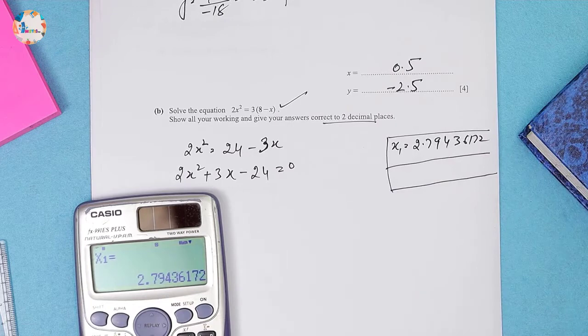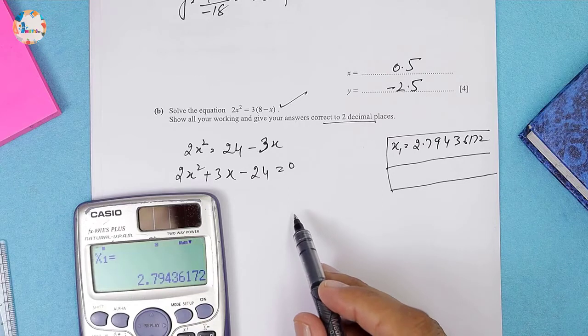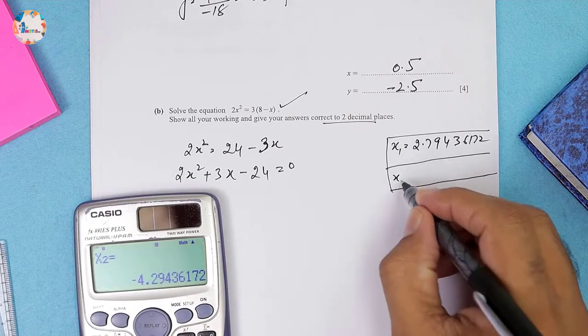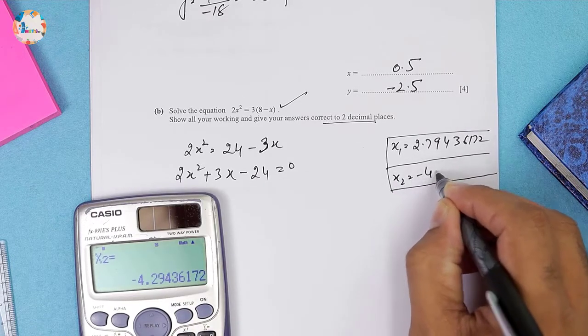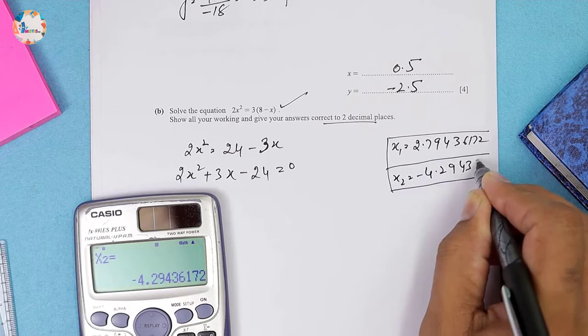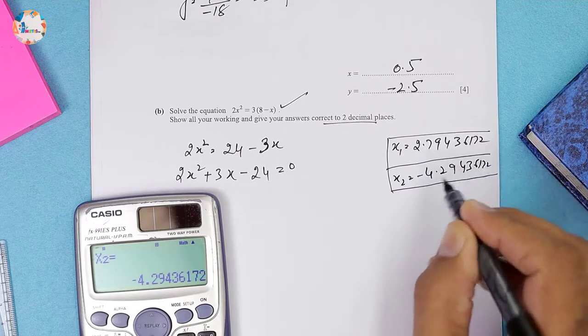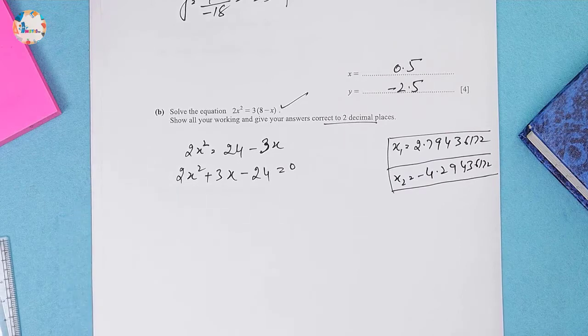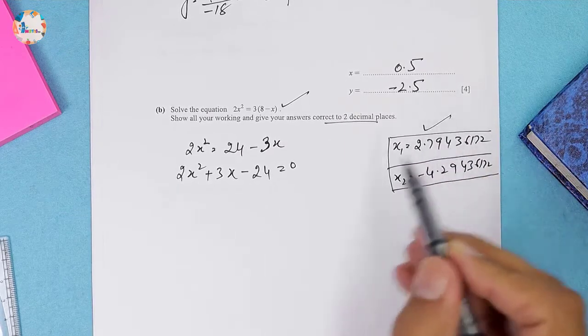So by this method we can assess in the examination hall whether whatever we have done is correct or wrong. And the x2 value will be this one and the decimal value will be this. So x2 is equal to minus 4.236172. I have written all the calculator numbers for your consideration. So this will be our answer.